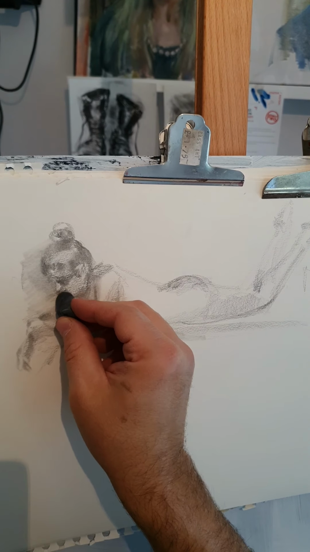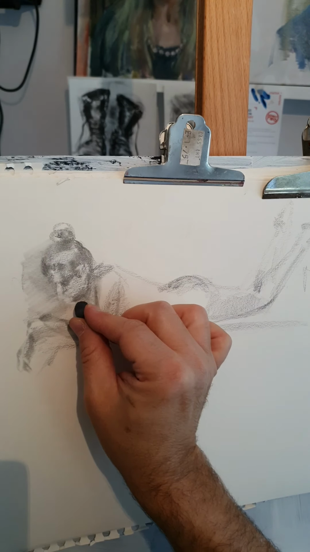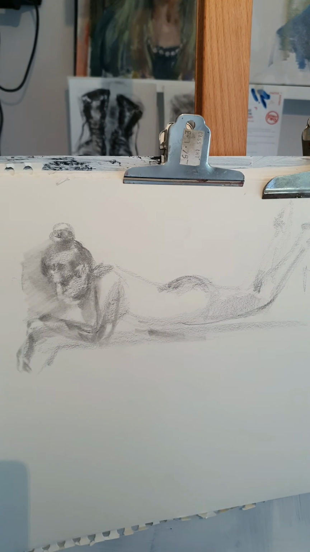I destroyed it, and then destroyed all the features there because they were too messy. So I can bring them up again. This is the forehead. She's looking low. That's the forehead. That's the nose. Chin.